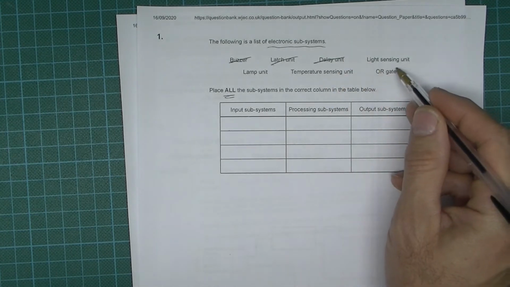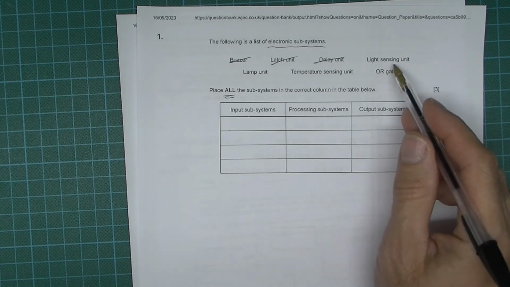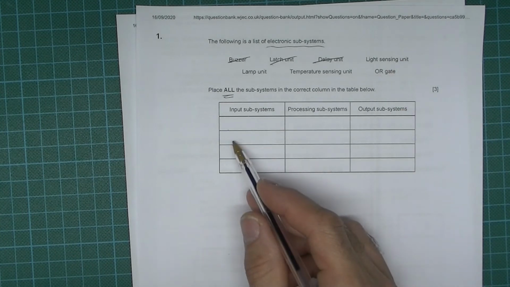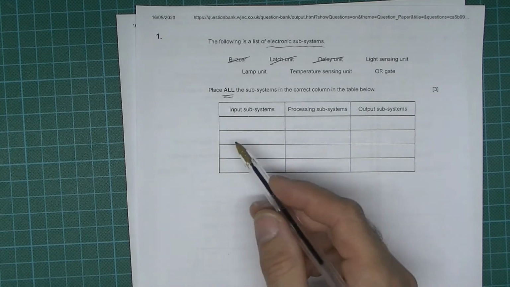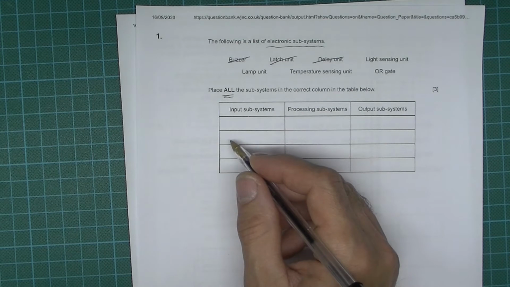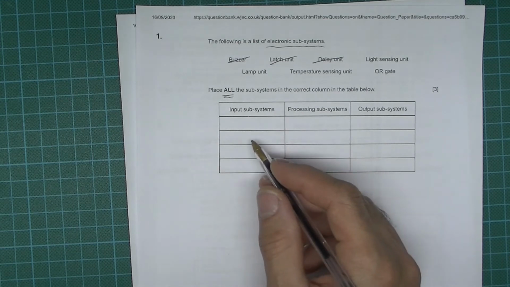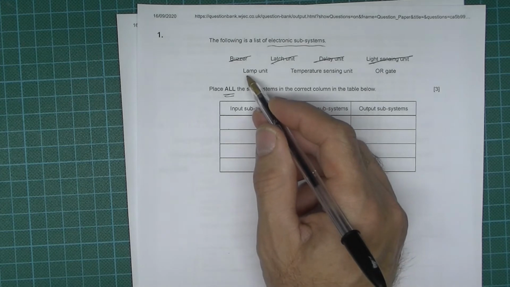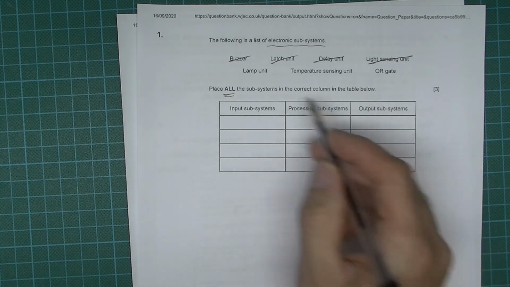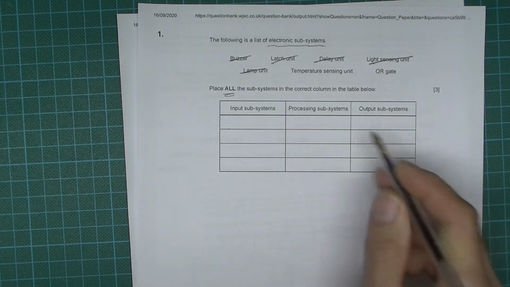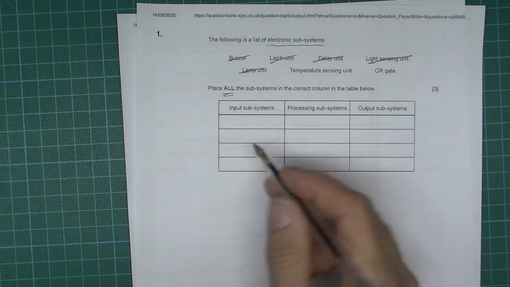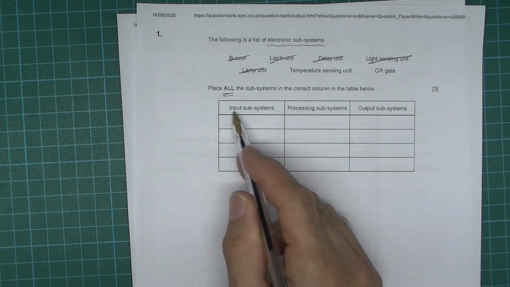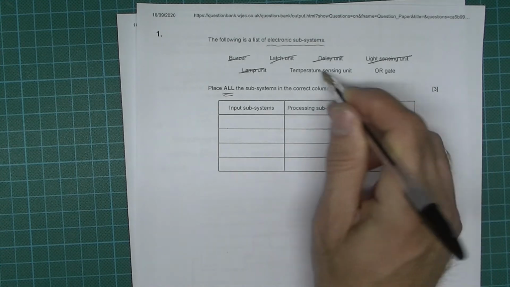Light sensing unit, hopefully you will just know that a light sensing unit is an input system, so it converts, or will be used as part of the processing system to convert, the light into an electrical signal. A lamp unit converts the electrical signal into light, so that's output. So lamp unit is output. Temperature sensing unit, I think you really should by now be able to figure out that one's input.